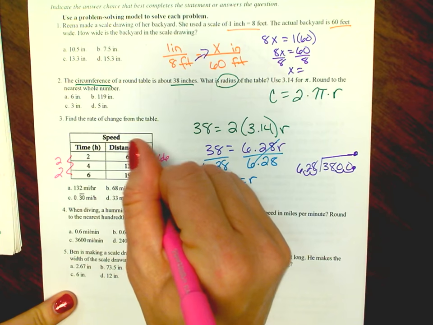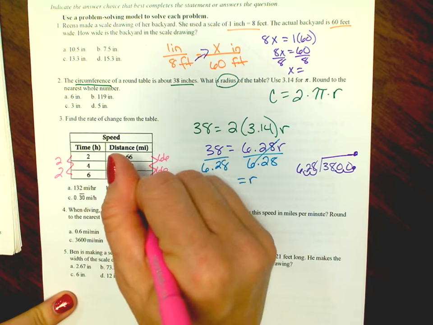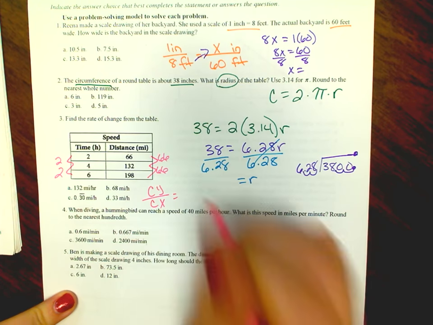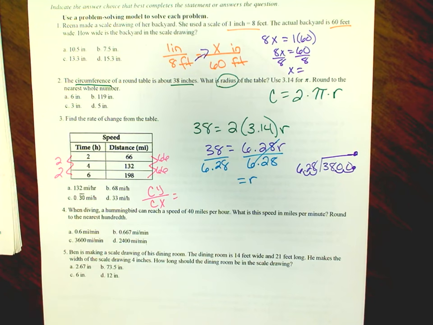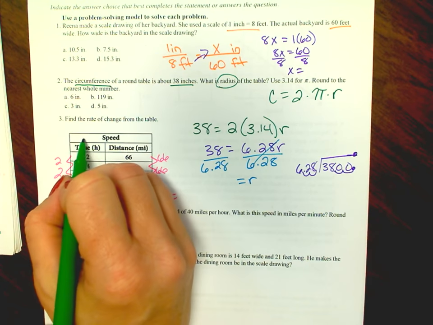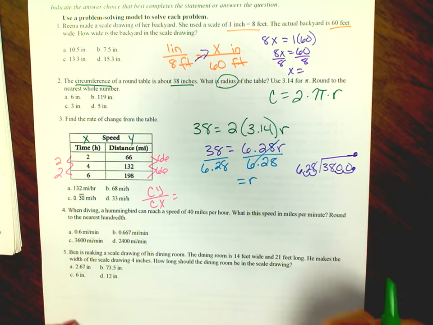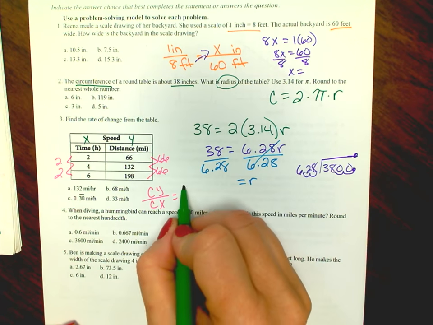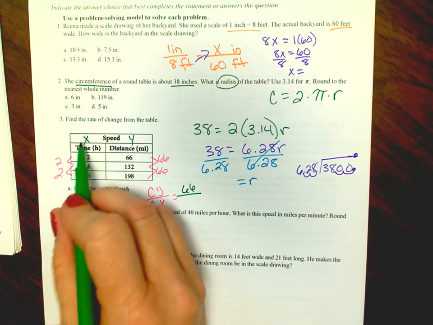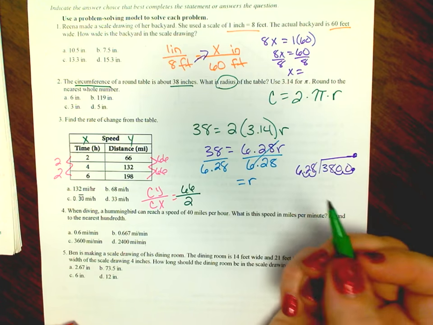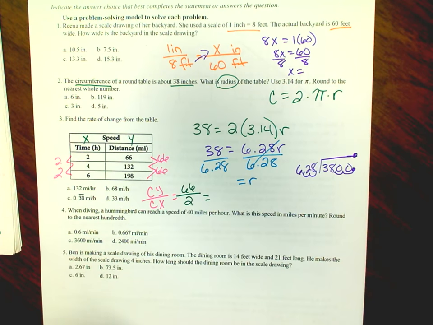So we have the change in y over change in x. So this would be your x, y. Change in y is 66 over change in x, which is 2. And then you'll have your answer.